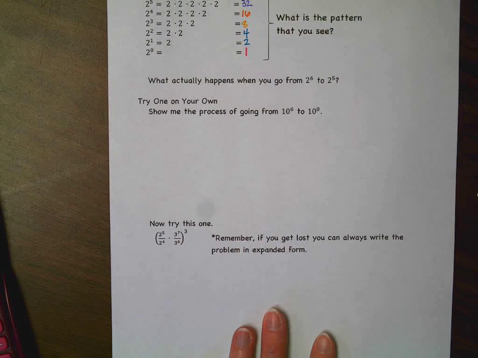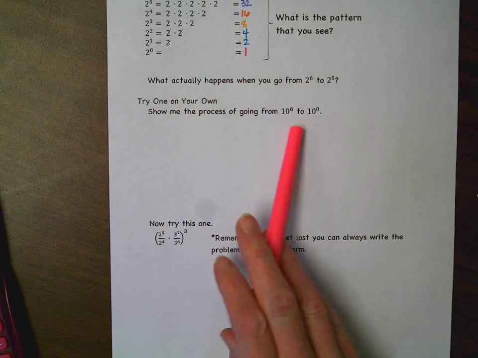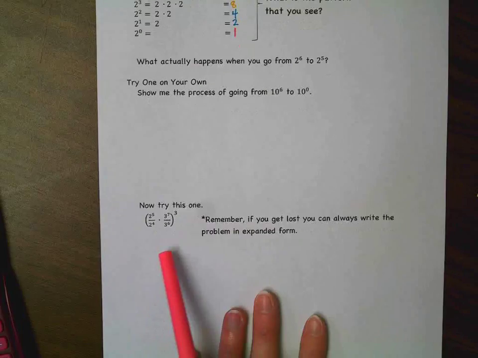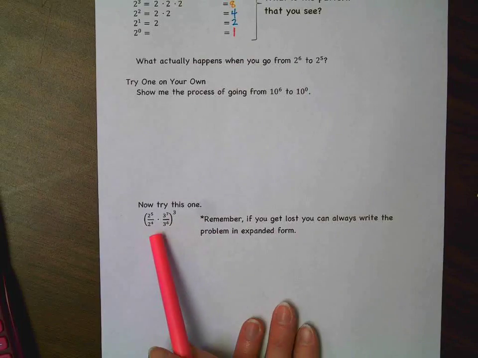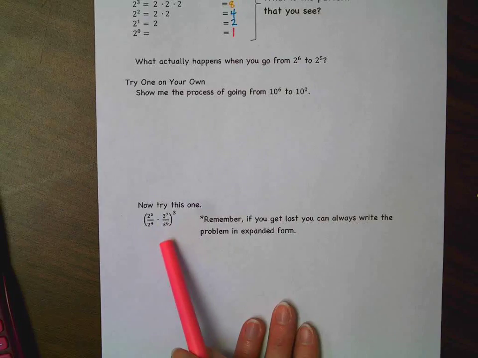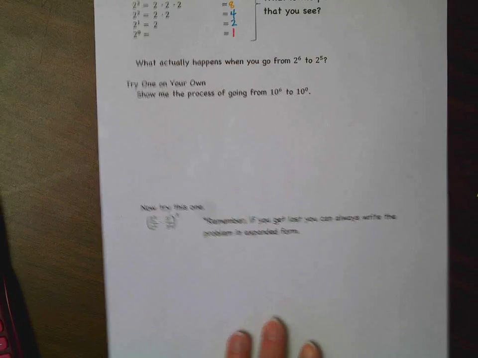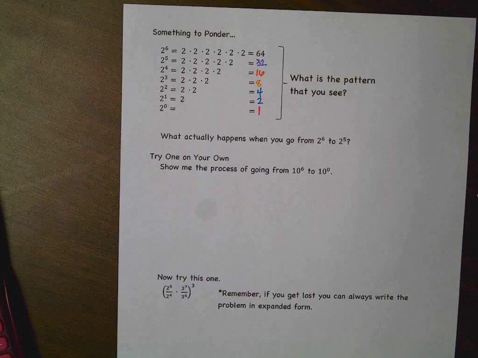So I want you to practice all of those on those last 2 problems that you can actually see. So try this one on your own. Show me the process of 10 to the 6th power down to 10 to the 0 power, and then also try this one. 2 to the 5th divided by 2 to the 4th times 3 to the 7th divided by 3 to the 6th, and then do that 3 times. Raise to the power of 3. Okay? That's all I have for you.